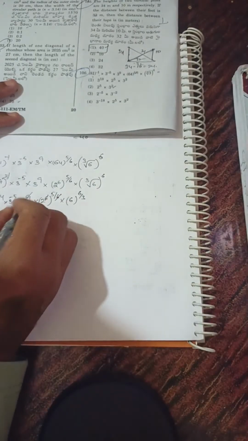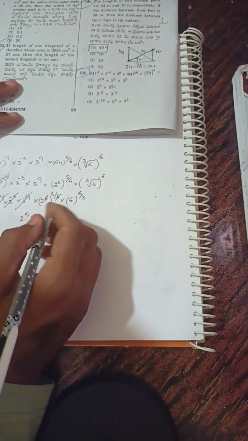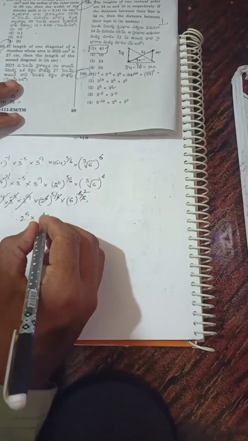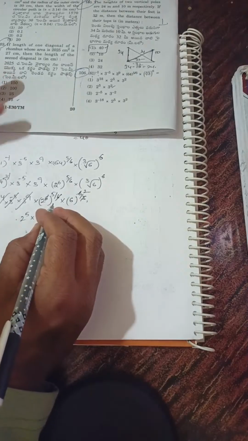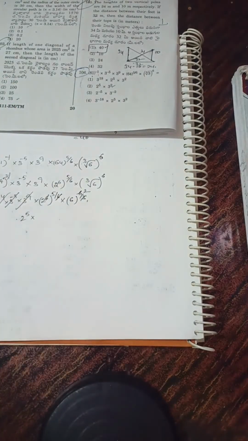Now these will get cancelled, and you are getting 2 power of 5 into 6 power of 2, which is 36.